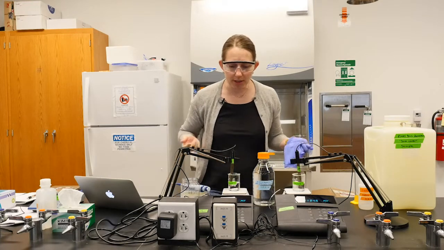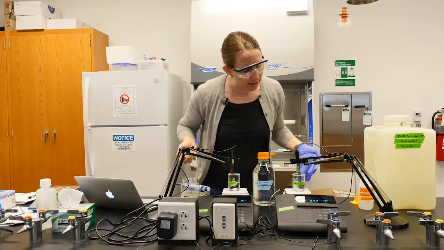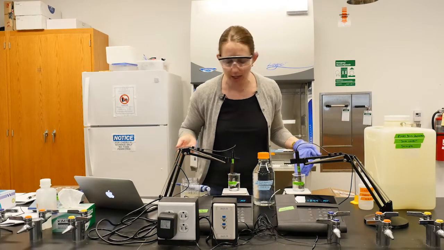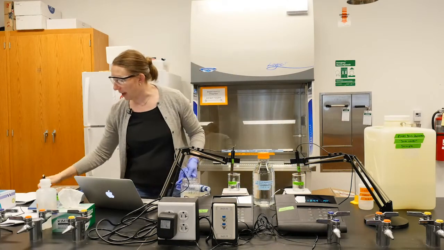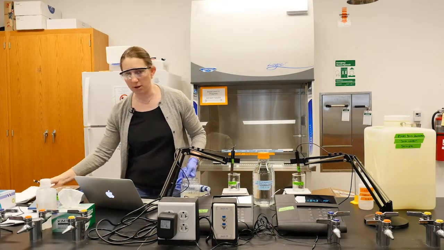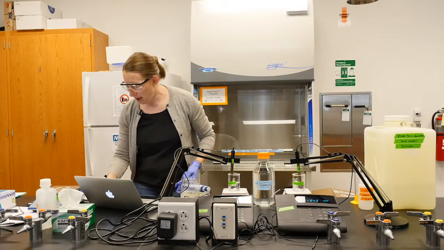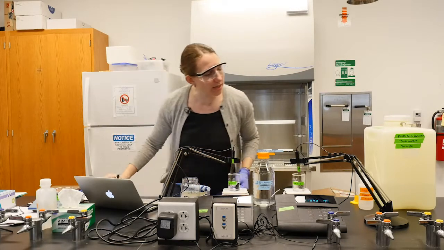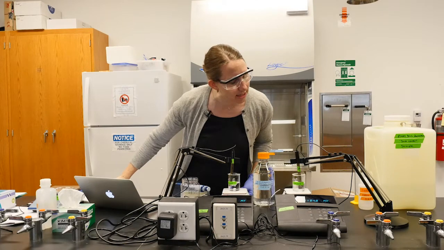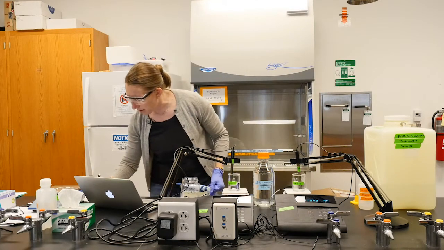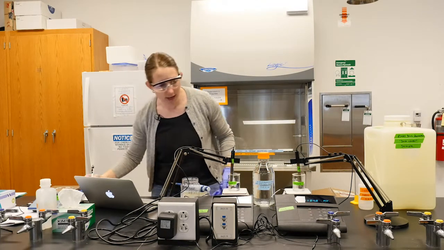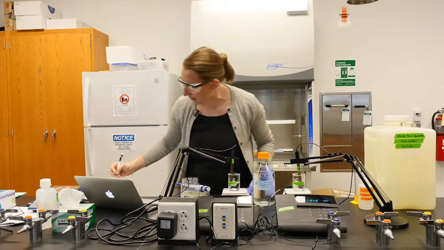So the first thing that we want to do is wait for these to look like they've pretty much stabilized, which is looking good. So we're going to record those initial values. And I love redundancy, so I've got a lab notebook and my laptop. So our standard, the initial conductivity is negative 124.2. And our sample is negative 70.9.